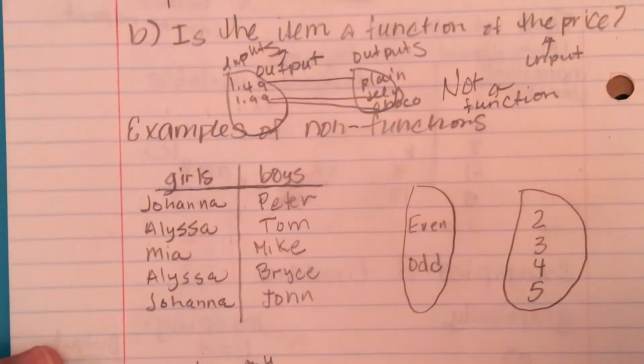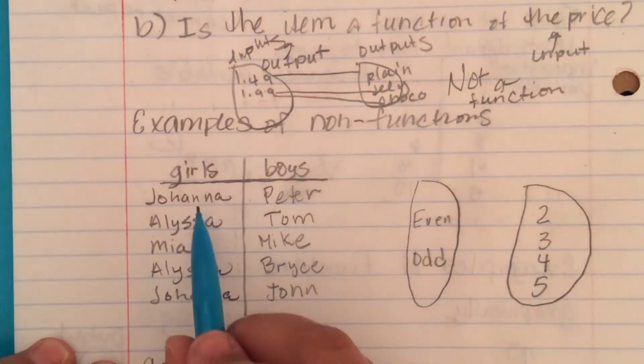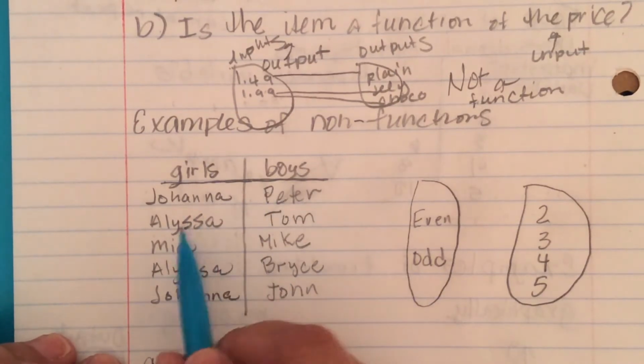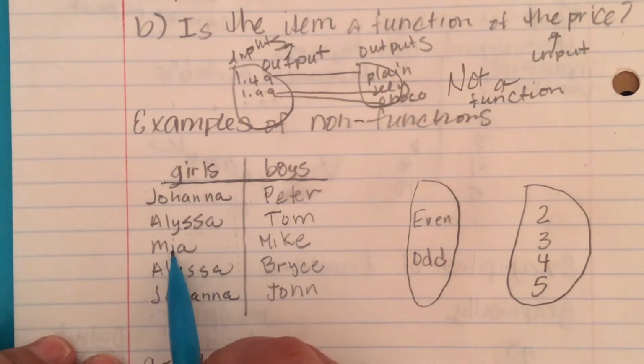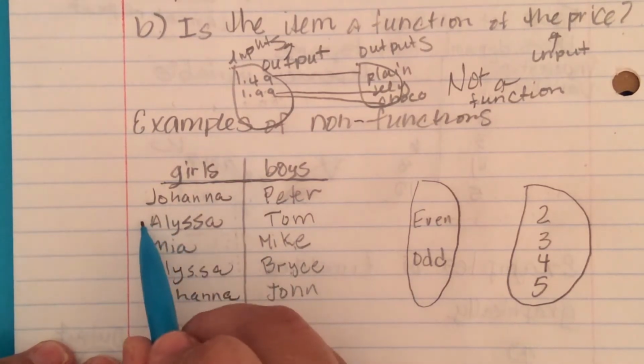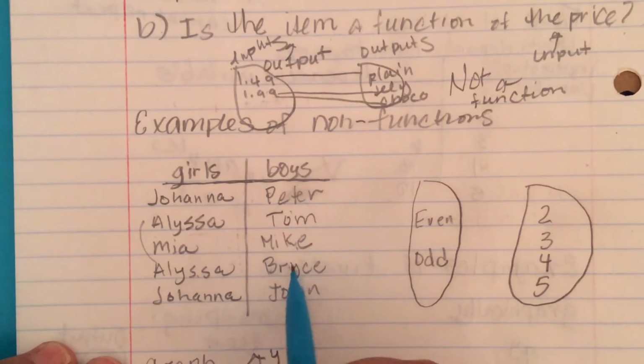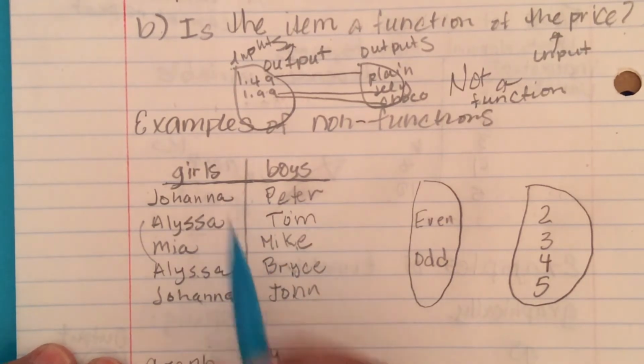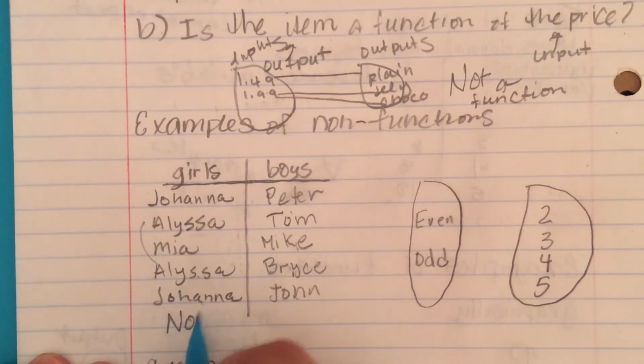Example of non-functions. Joanna goes out with Peter. Alyssa goes out with Tom. Mia goes out with Mike. Alyssa goes out with Bryce. Alyssa's going out with two different people, so that's not a function. And Joanna's going out with John. So, no, not a function.